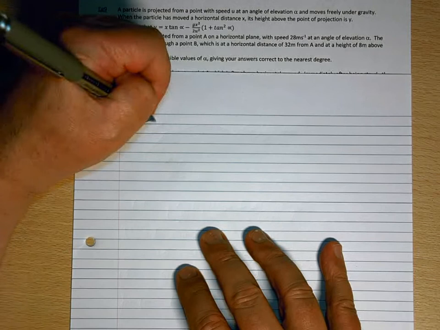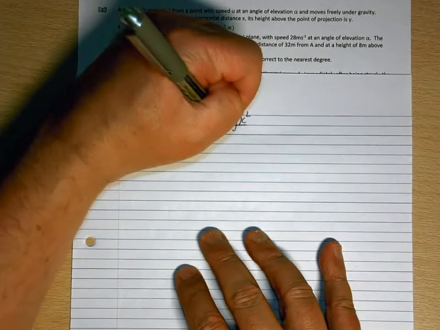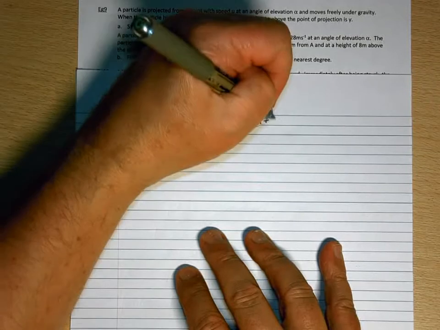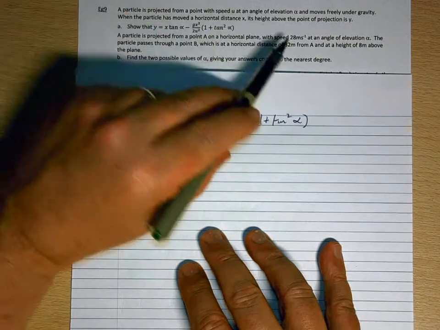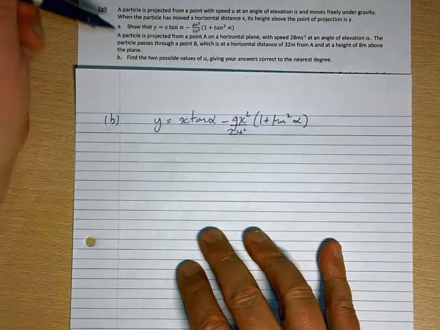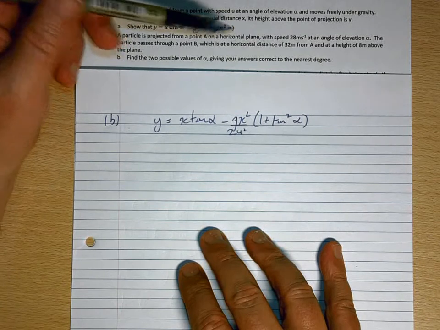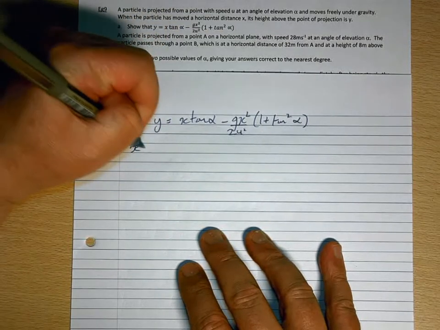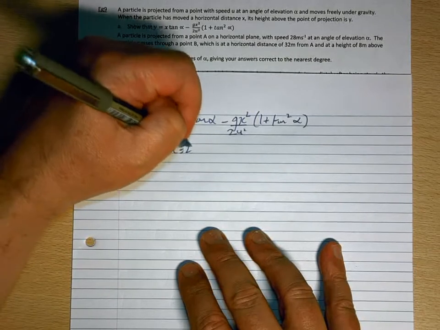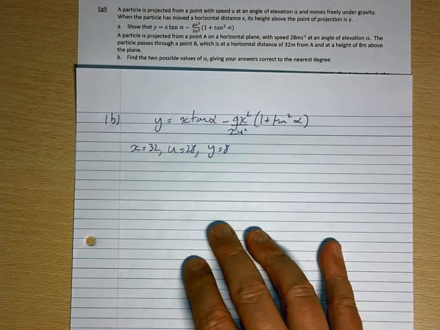So what we're doing now is, if I just rewrite this, they're telling me now that u is 28, x is 32, u is 28, and y is 8. So there's a u there. I was wondering where we're going to use the 28.